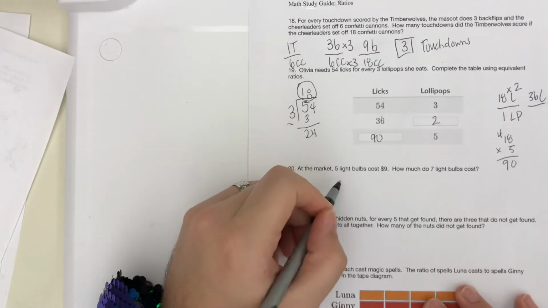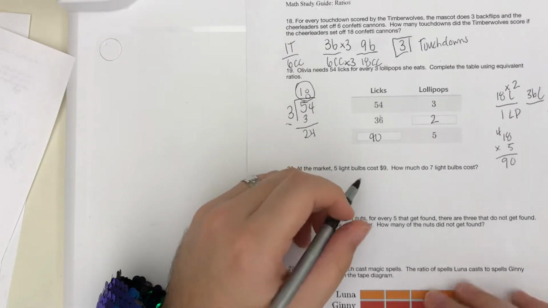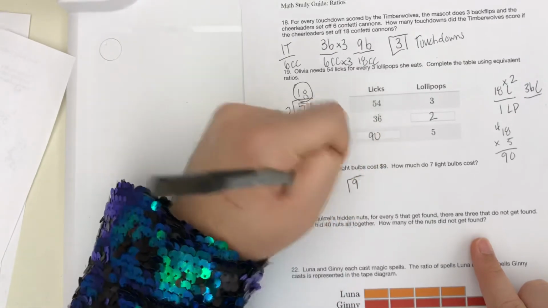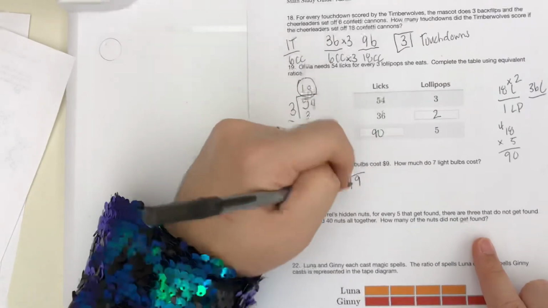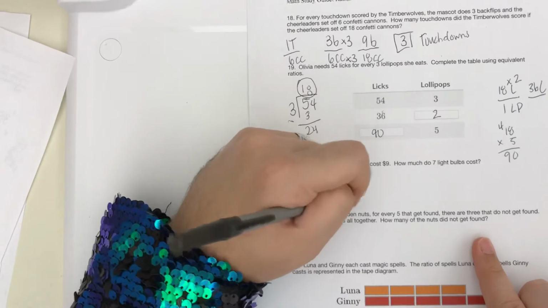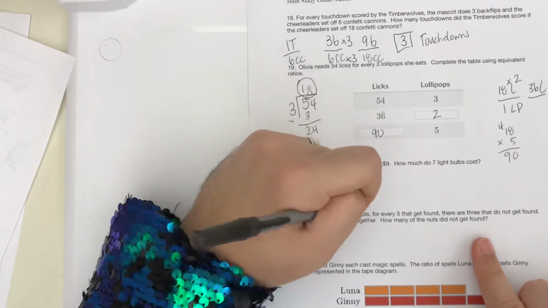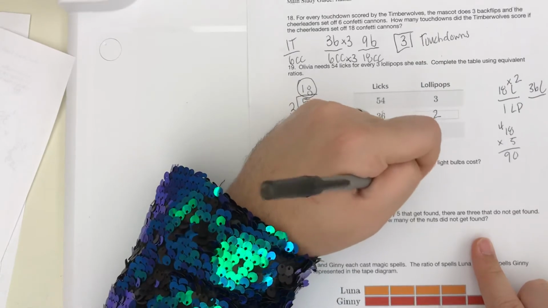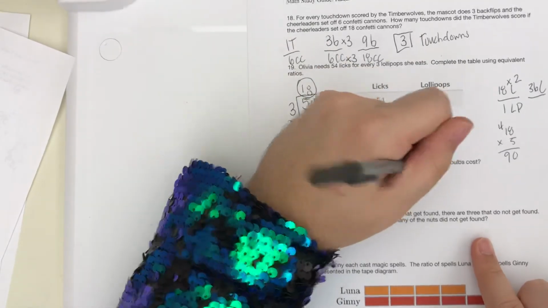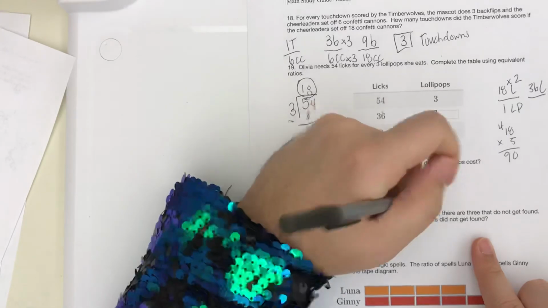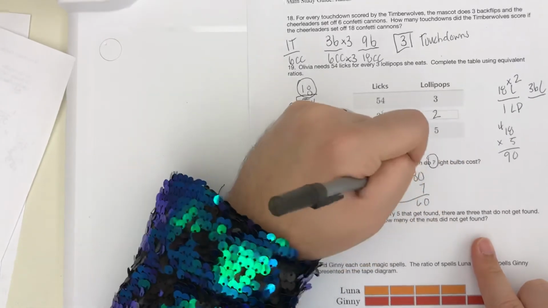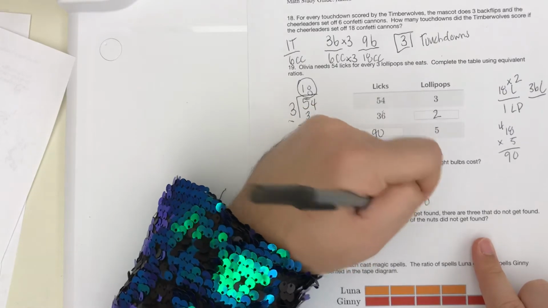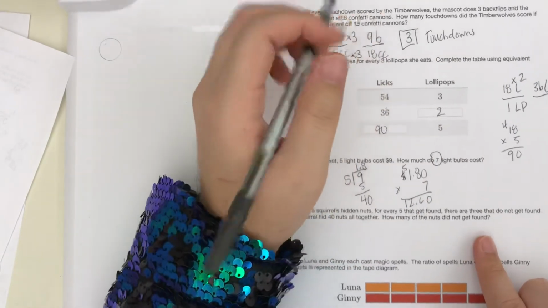At the market, 5 light bulbs cost $9. How much do 7 light bulbs cost? So in this problem, I'm going to do cost divided by how many? 5, right? 5 goes into 9 1 time. You're left with 4. Decimal point, add a 0. So 1 light bulb costs $1.80, and then I want to find out how much 7 costs. So times 7, 0, 56, 7, 8, 9, 10, 11, 12. $12.60.